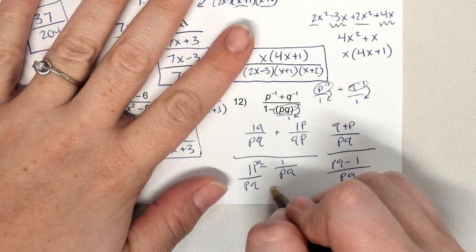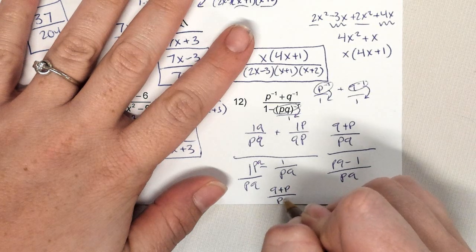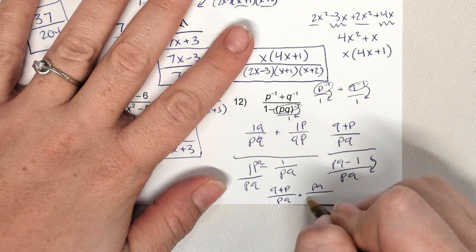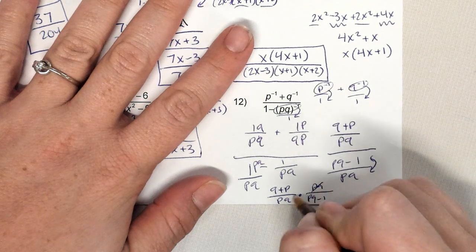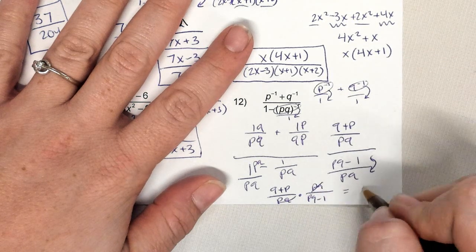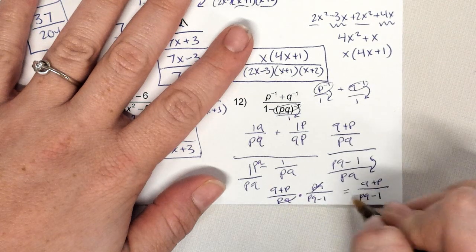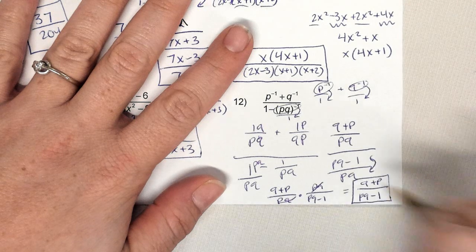So I have q plus p over pq times, flip the bottom, pq over pq minus 1. Those do not match, so they do not cancel. So we have q plus p over pq minus 1. There's your answer.